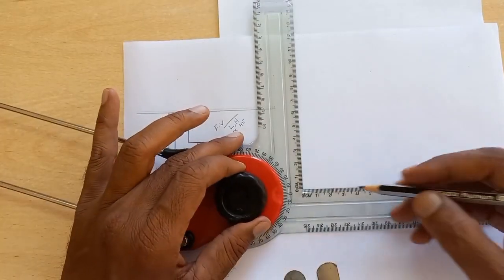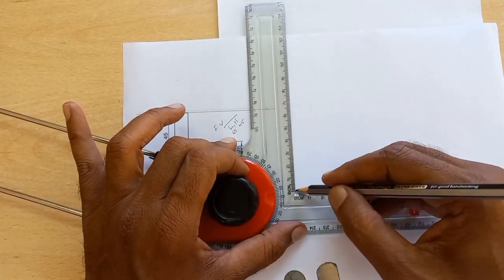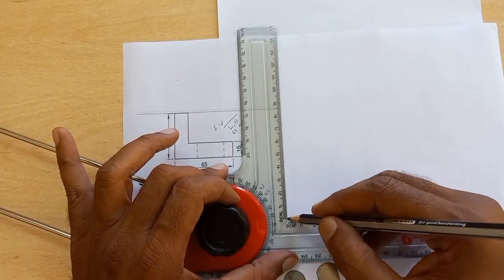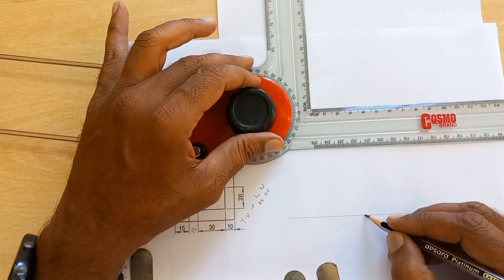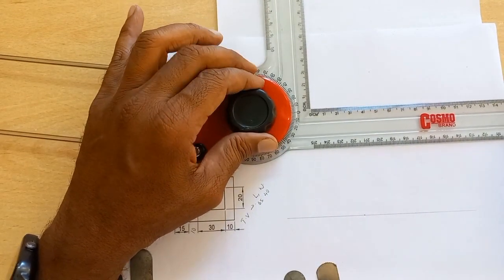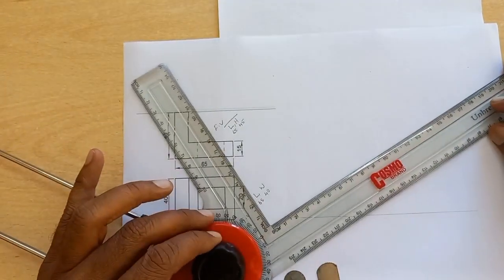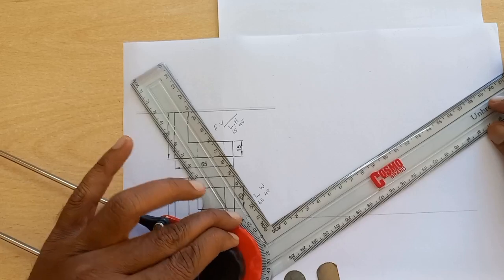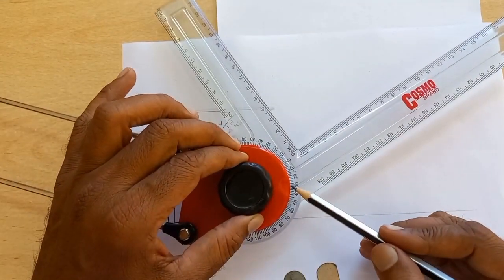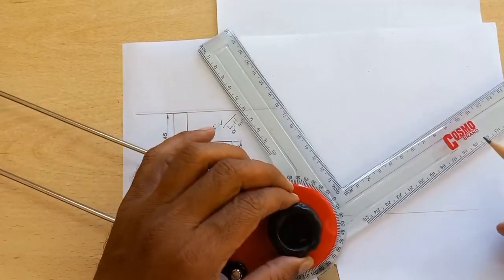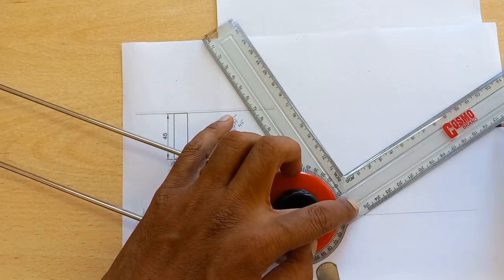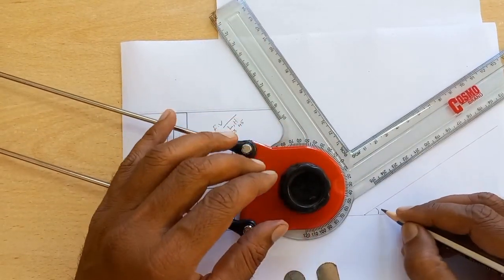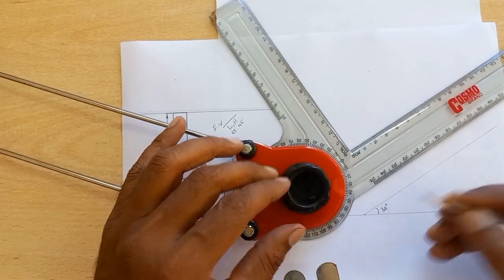First of all, I will draw a baseline. I'll take a point here, any point on the line, and I will take 30 degrees. Just look here, this line coincides with 30. So I'll draw a 30 degrees line and mark it 30 degrees.